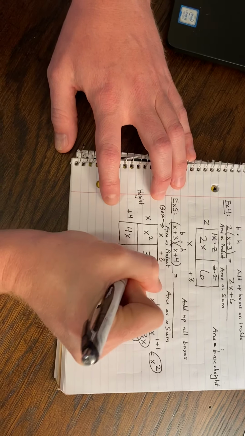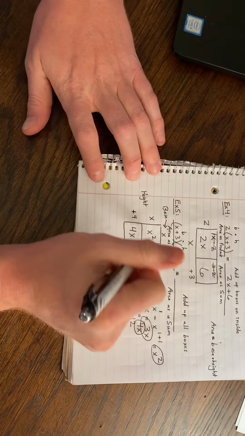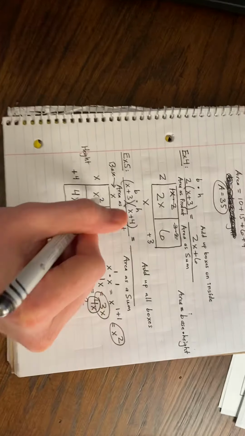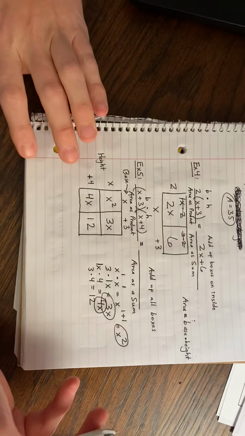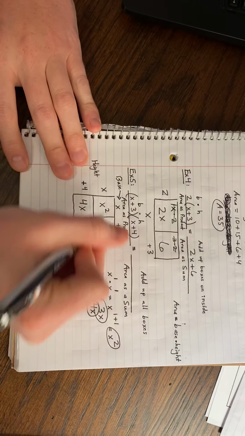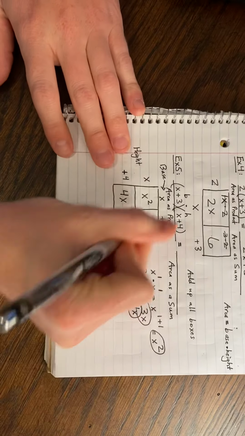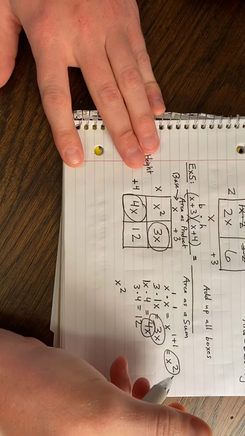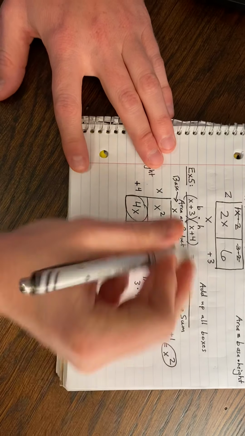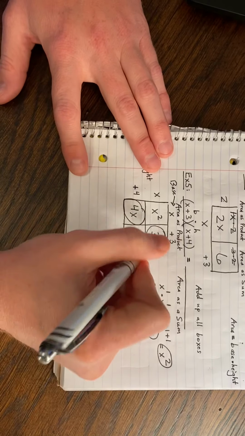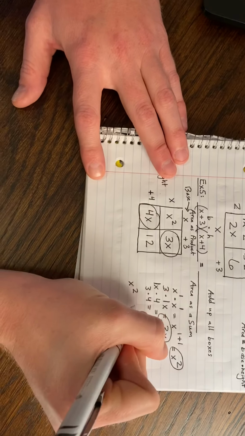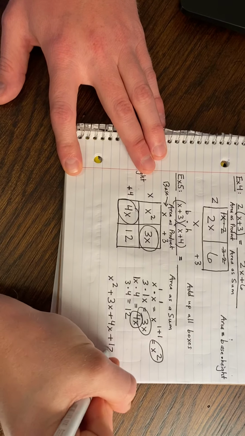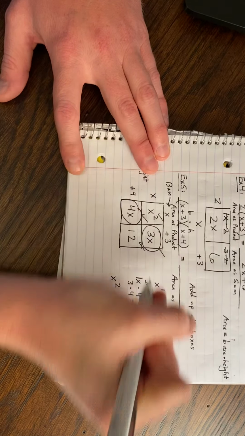Now we filled up our box, but we have to find the area as a sum. So we need to add up all these boxes. Let's do it. We have x squared. Always start with your biggest exponent. These are like terms, so I would write your biggest exponent first and then put your like terms. The like terms should always be in a diagonal spot. So we have plus 3x plus 4x plus 12. That takes care of each one of the boxes.